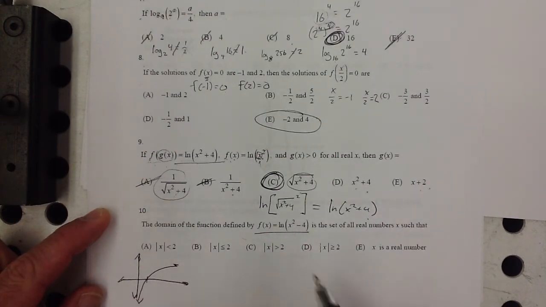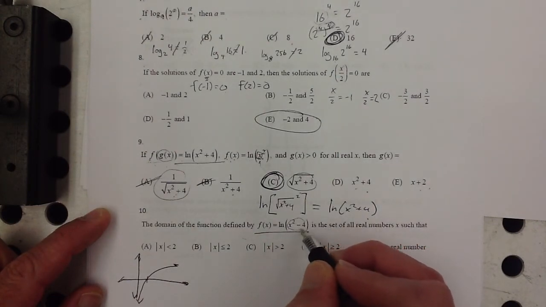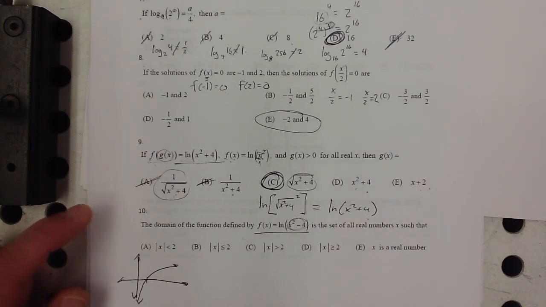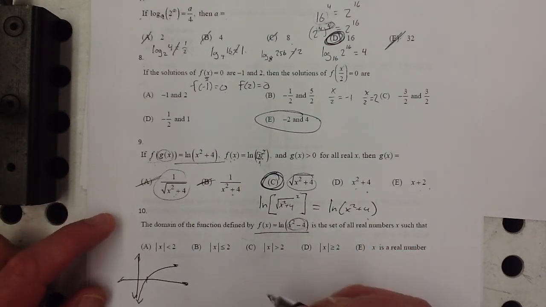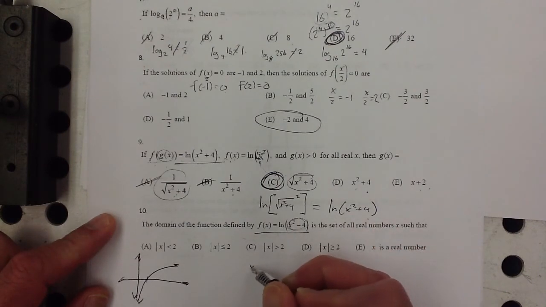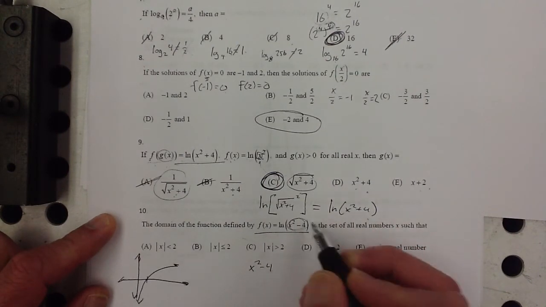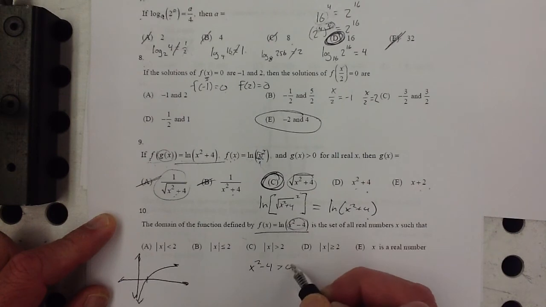It looks like this. So we need to make sure here that we're plugging in only numbers that are greater than 0, not including 0. In other words, you can only plug into the natural log function numbers that are greater than 0.